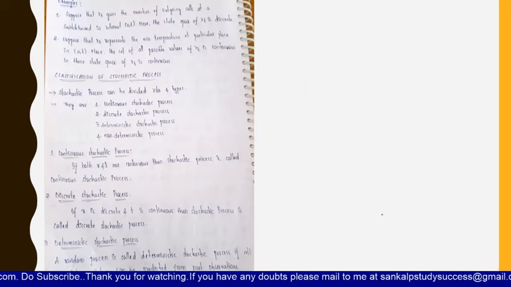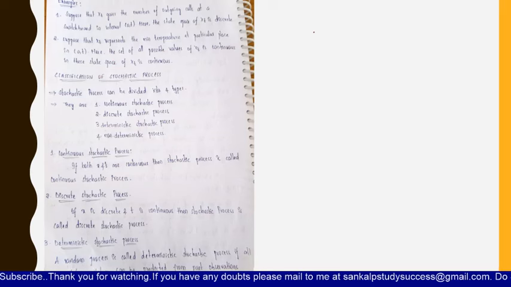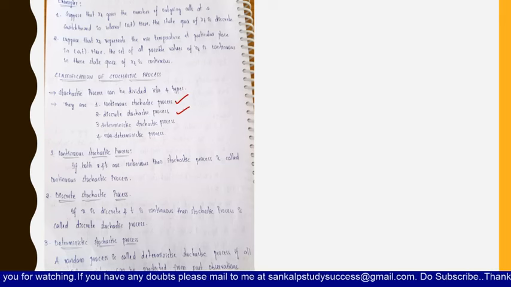Now, the stochastic process is divided again into 4 types. The first one is the continuous stochastic process. The second is the discrete stochastic process. The third one is the deterministic stochastic process. And the last one is the non-deterministic stochastic process. Let us discuss them one by one.